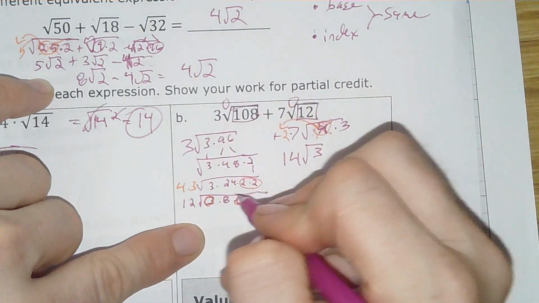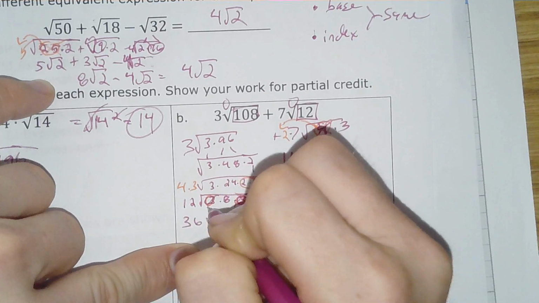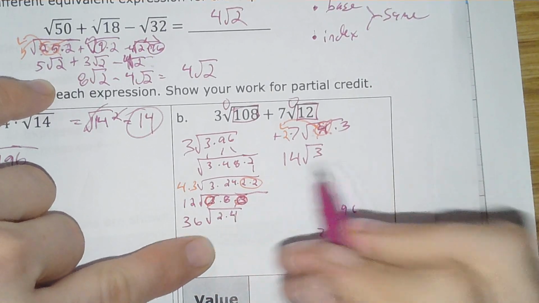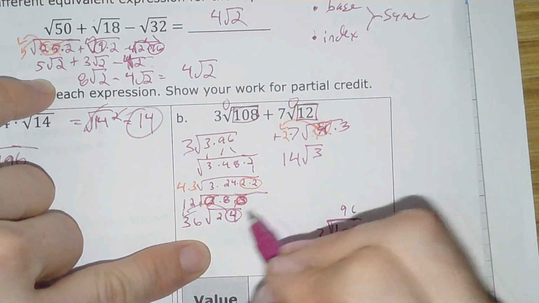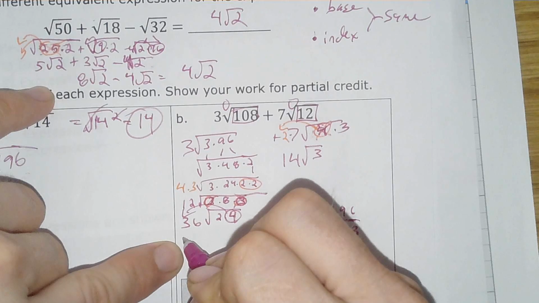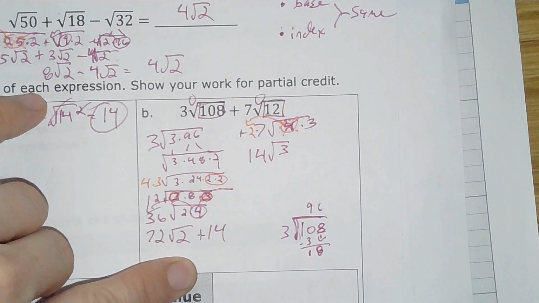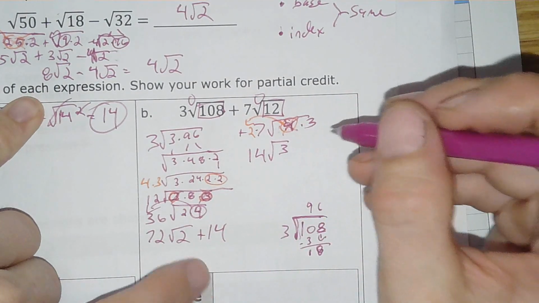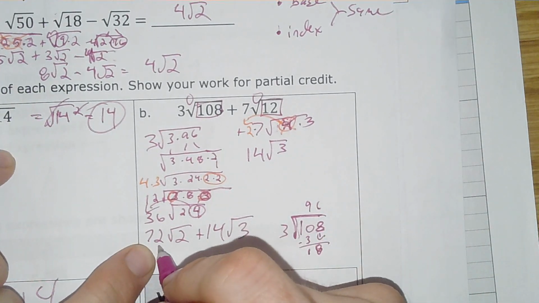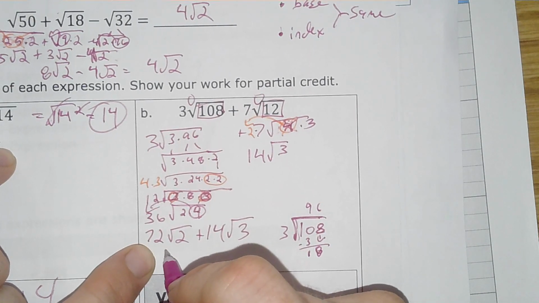So that is going to be a 3 pulled out. So 3 times 12 is 36. The square root of 8, which is 2 times 4, and then I can bring out another 4 there, making it 36 times 2, which is 72 square root of 2, plus 14 square root of 3, right? So that seems awfully high. Let's see. Hold on a second.